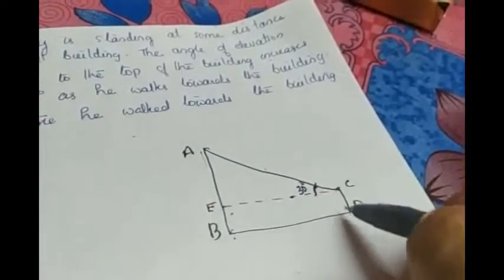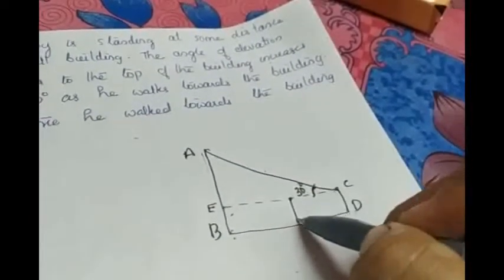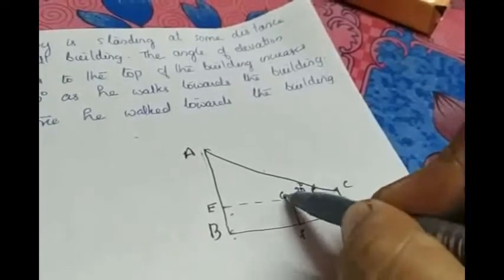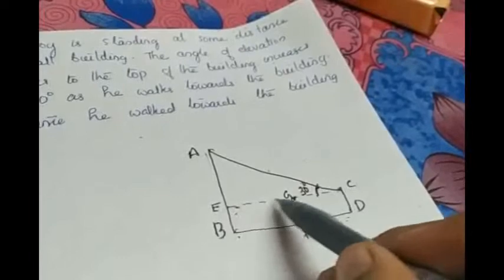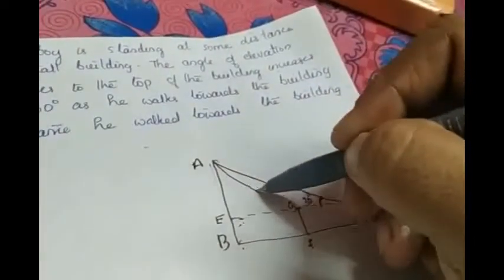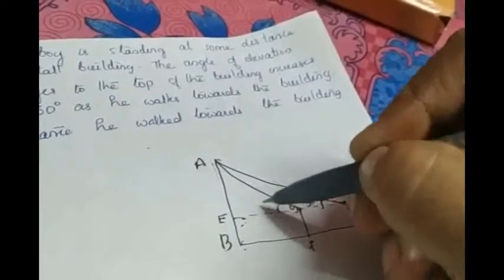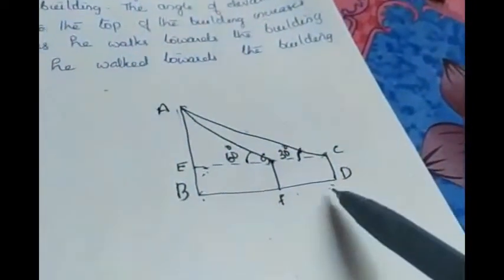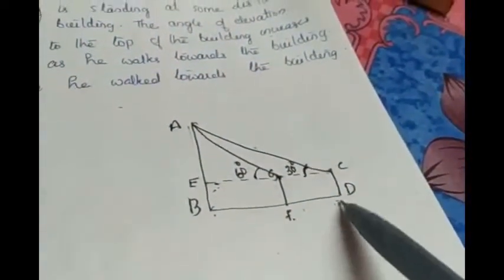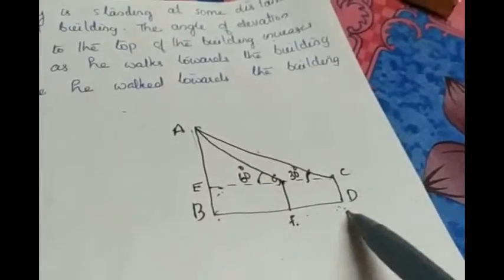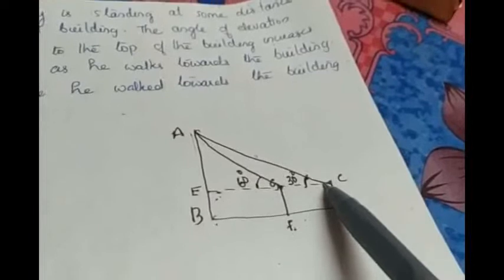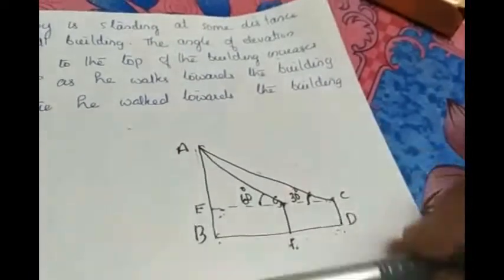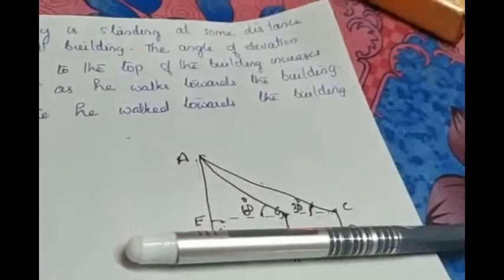Suppose in the second case, after walking towards the building, the boy is in the position FG. Okay, then also the horizontal level remains the same, and the line of sight will be a line joining AG, and the angle of elevation is given as 60 degree. Okay, and the question is to find the distance he walked towards the building. That means we have to find the distance between this point and this point. And in the figure, can you say which distance we have to find? We have to find the distance of FD. From the figure, it is clear that the distance of FD is the same as the distance of CG. Okay, again, which all are the right triangles? We will be leaving out this portion. We will be only considering the top portion.